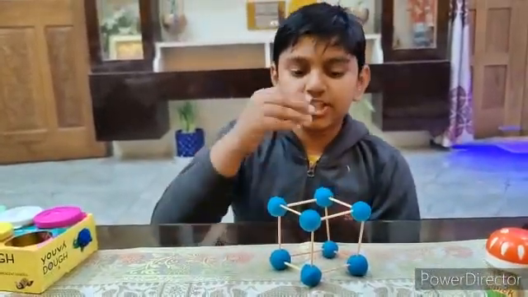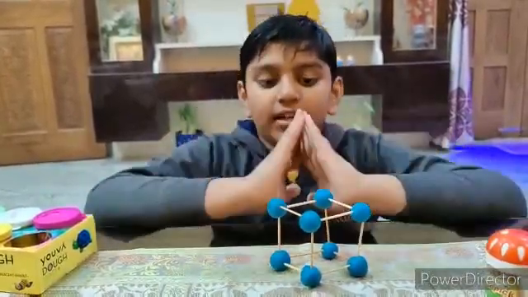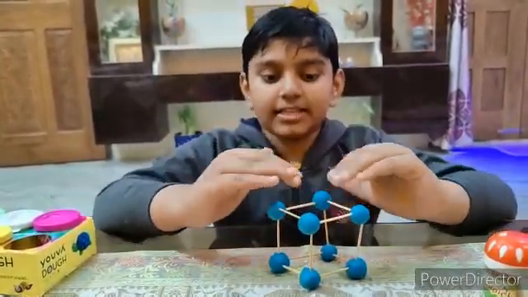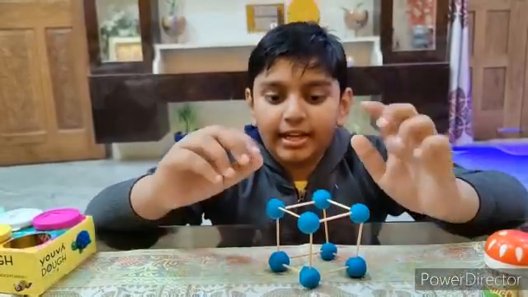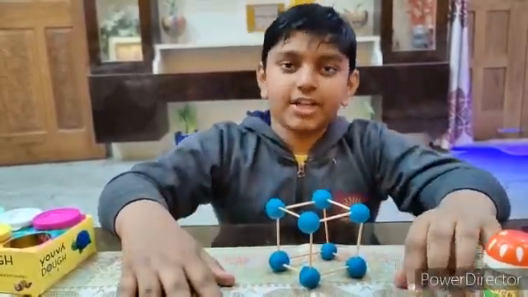Can you guess which is the shape? This is a cube. It has 6 faces. It has 8 vertices and 12 edges.